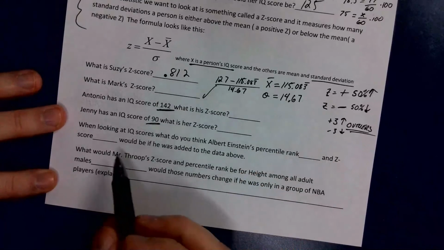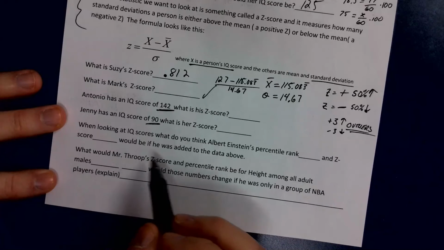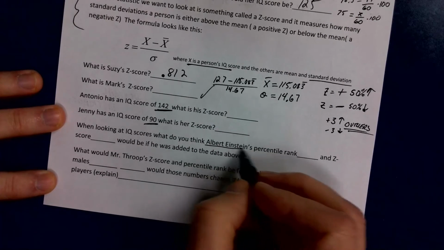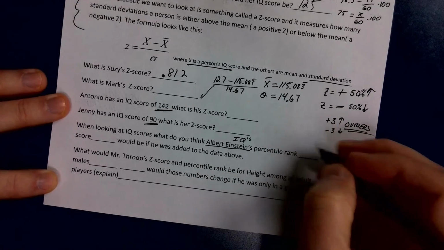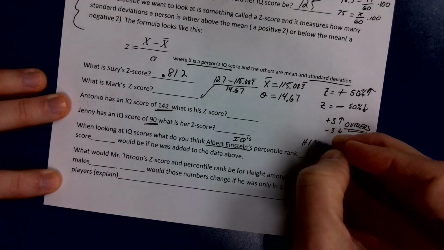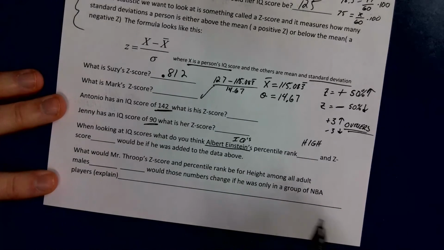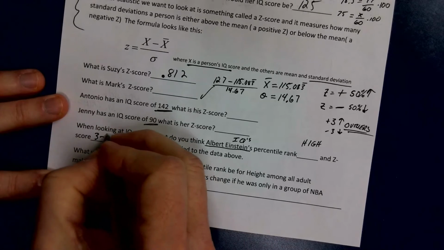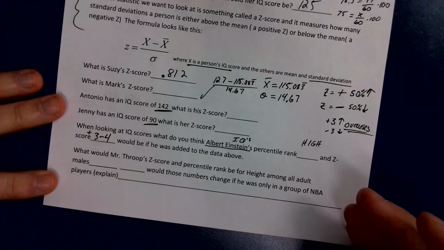And then at the end it says, when looking at IQ scores, what do you think Albert Einstein's percentile rank and z-score would be if he was added to the database above? What do you think about Albert Einstein? Remember, we're talking about IQs. So hopefully you would think, and I'm not going to put a number in here for you, that it better be pretty high. And the z-score, I'm going to tell you that it's probably going to be in the 3 to 4 range. And again, that's positive 3 or positive 4. That's at the really high-end mark.